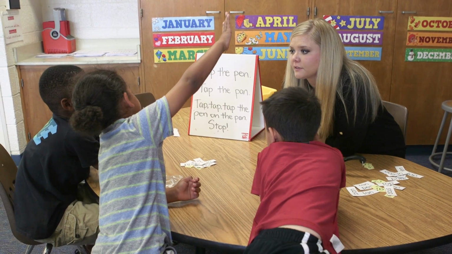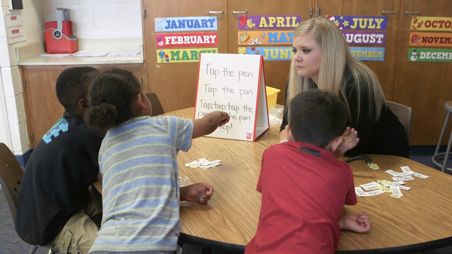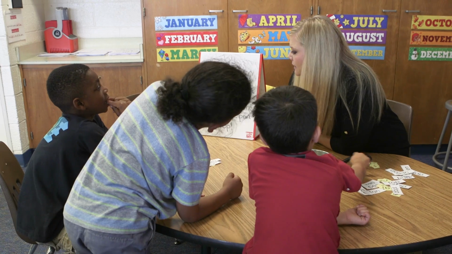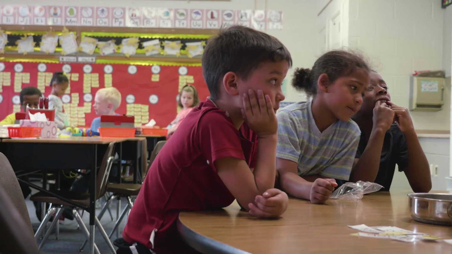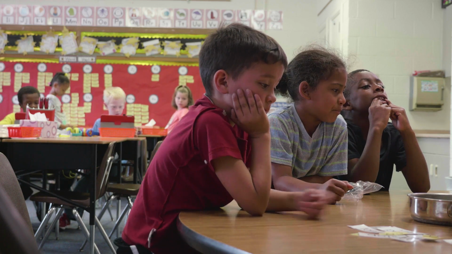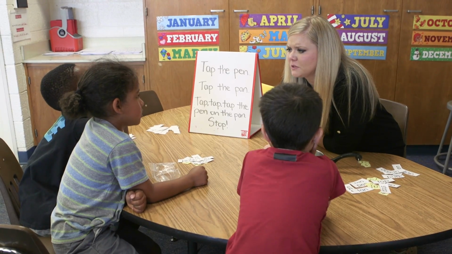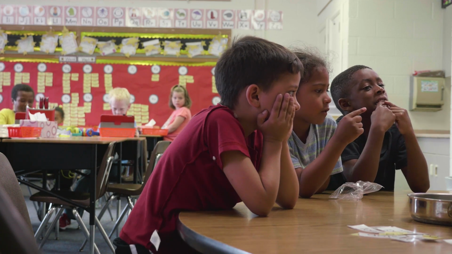Ramon, what's the difference? They have, that one has an E, that has an A, but they both have Ns though. They both have Ns, exactly. And what is this sentence telling us to do? Tap, tap, tap the pen on the pan. So how many times do we need to tap the pen on the pan? 1, 2, 3. 3.